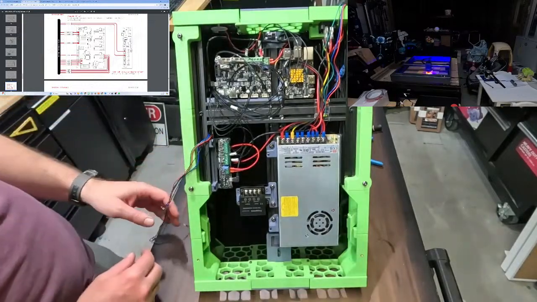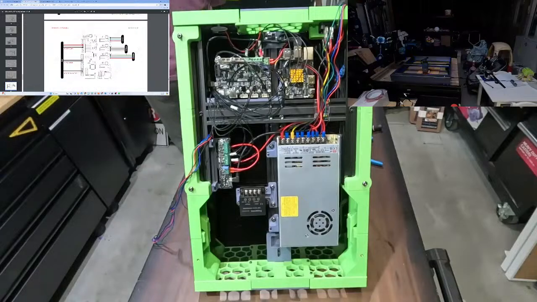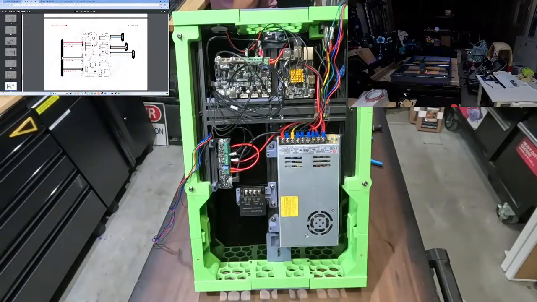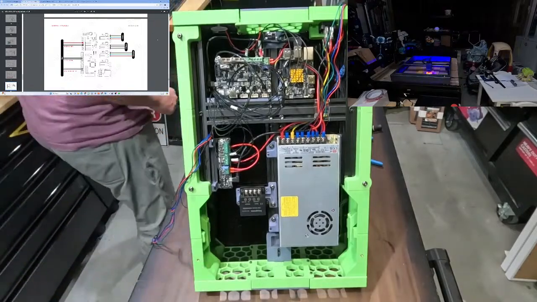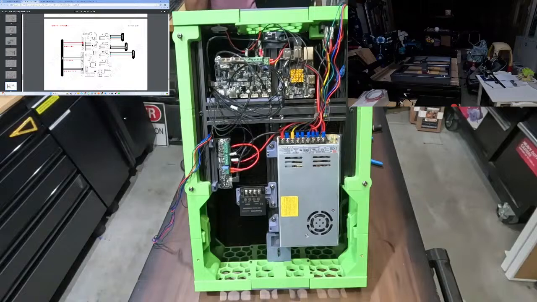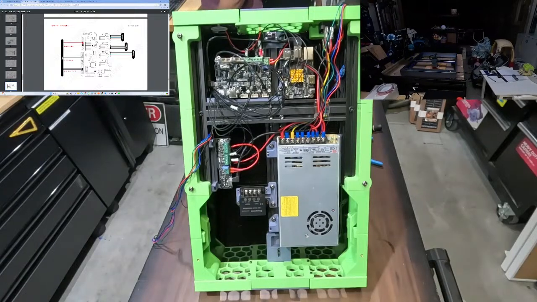Yes, so stepper motors. We're going to get down to the stepper motors now, and limit switches. Now the problem that I am going to have is, I'll shrink the video down real quick for this.